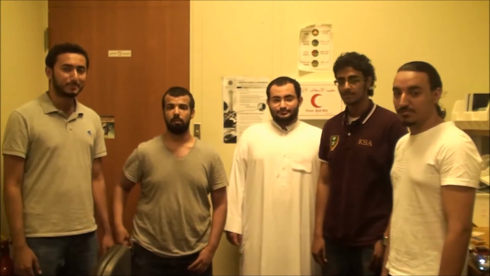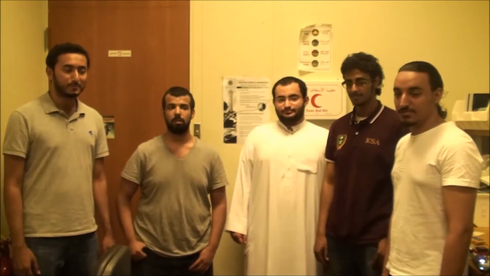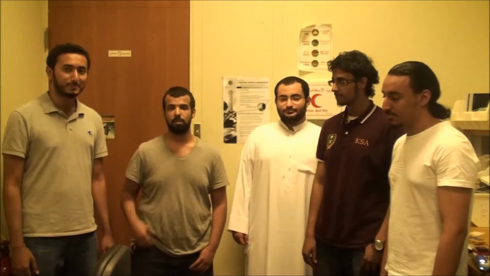We are the group for the Smart Health Admission System for the RFID course with Dr. Wasim Raad in term 132. These are our team members: Mohammed Bayazid, myself, Sultan Al-Tabi, Abdullah Al-Sayr, Ahmed Al-Amoudi, and Hamdan.